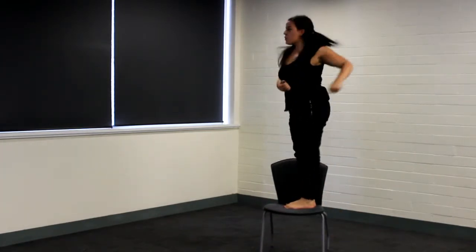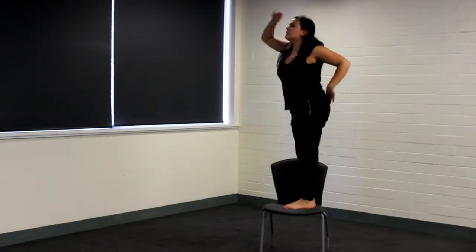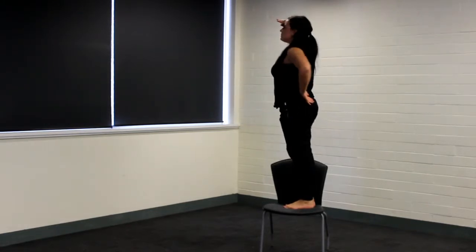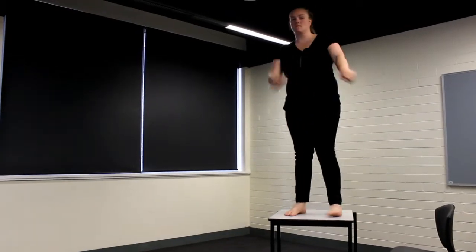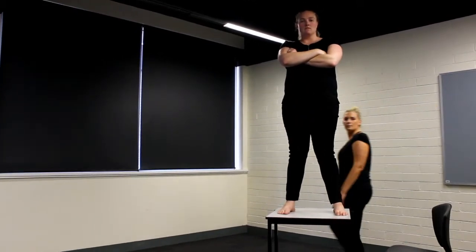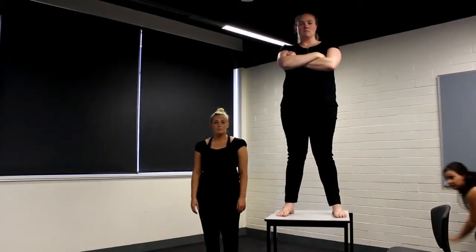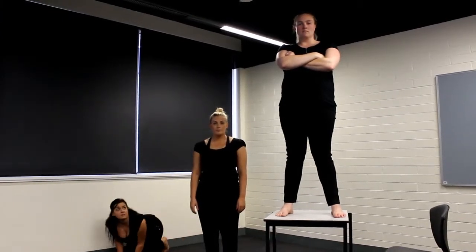Wow, isn't that something? Transformation of place using levels. Fascinating. As well as having the ability to transform space and setting, levels can also indicate character status in a performance.